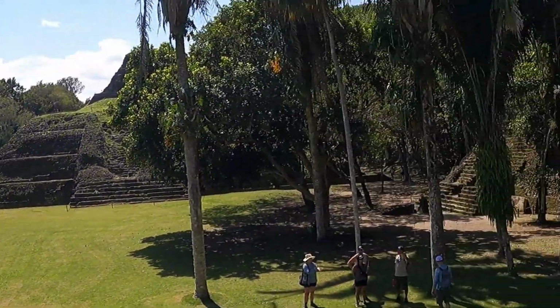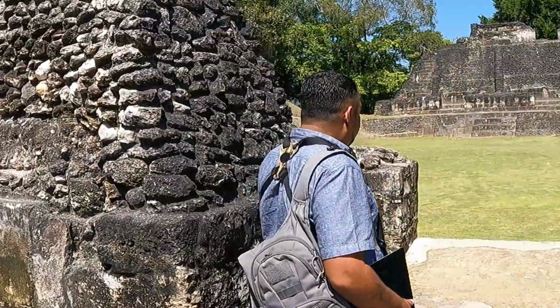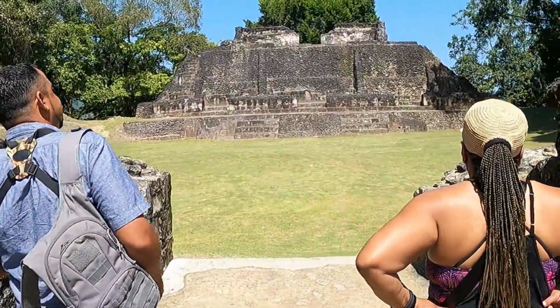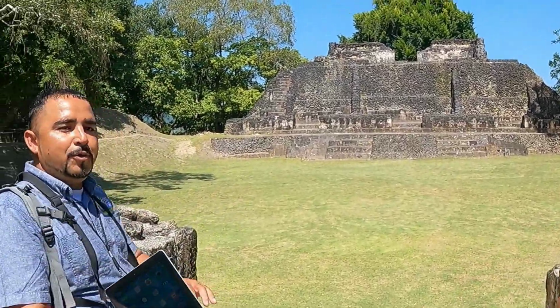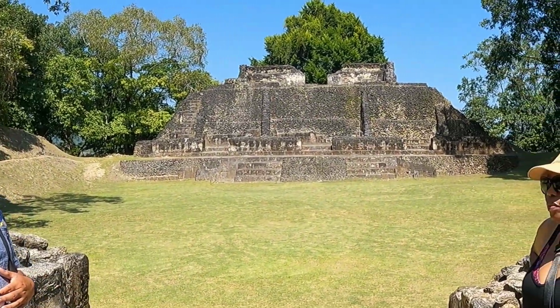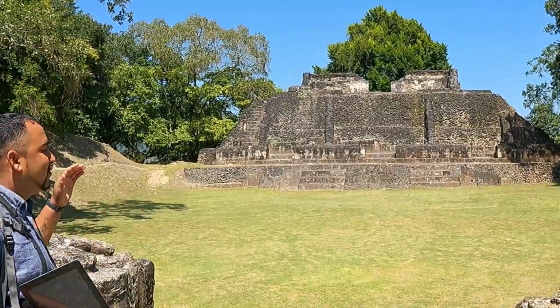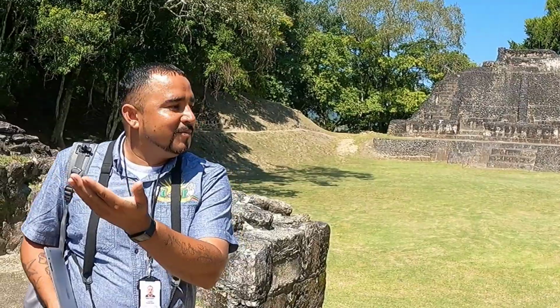Now, that victory was not lived for very long, because in 744 AD, Tikal defeated Naranjo, relieving Xunantunich of the dominion of Naranjo. Okay. So elite family members lived here, and the elites could have gone back to their structure. Exactly.